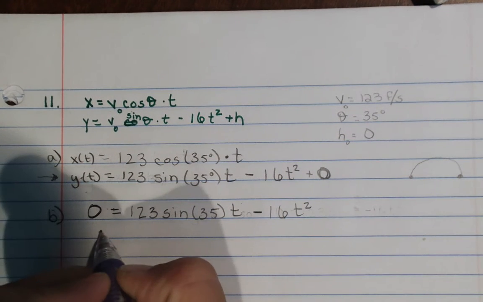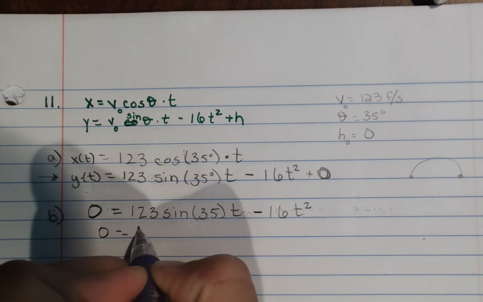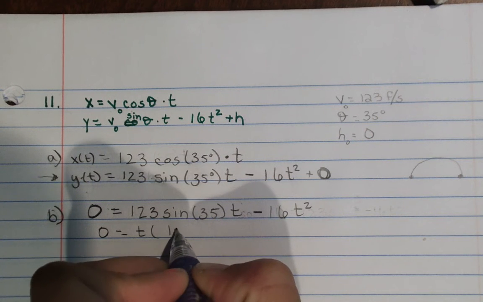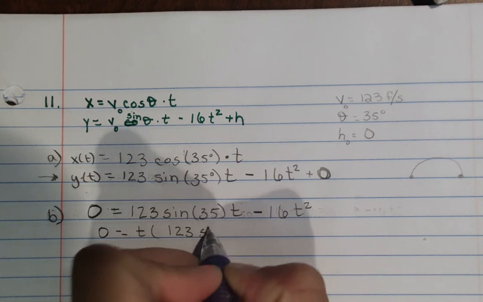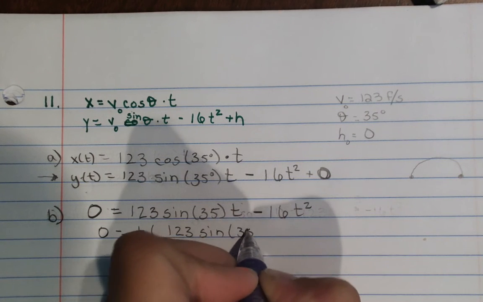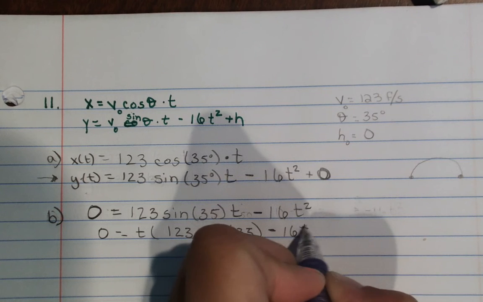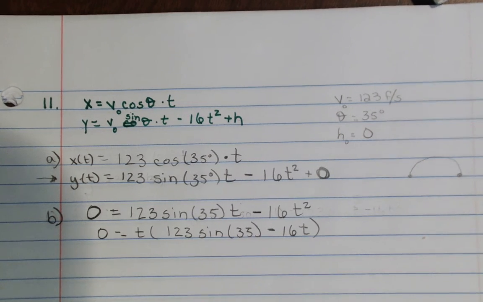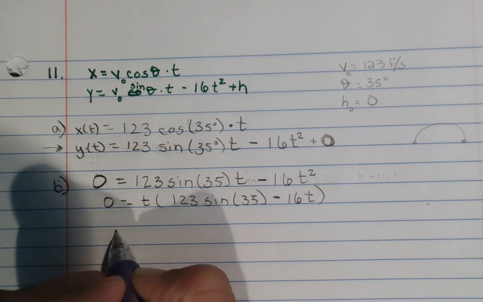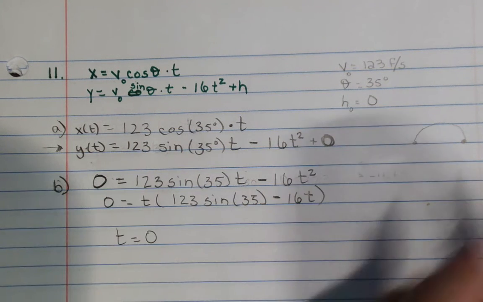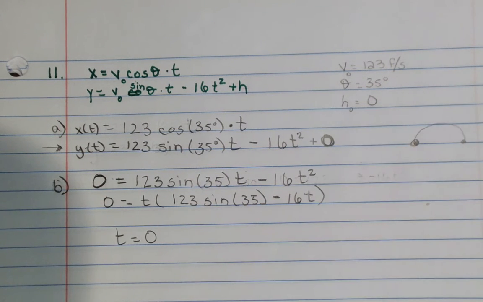Okay, notice we could factor out a t, and it's going to give me t times 123 sine of 35 minus 16t. Okay, now I have two factors. Set each factor equal to 0. So one is going to be at time equals 0. Well, that's at the beginning.